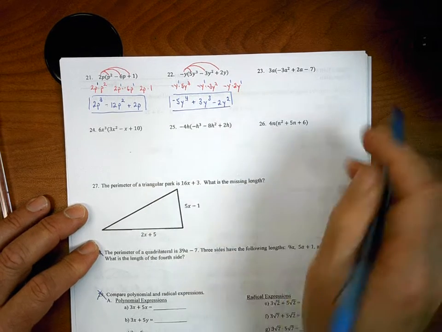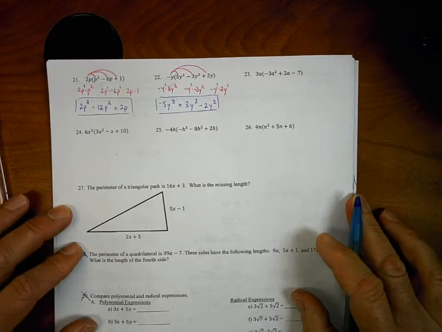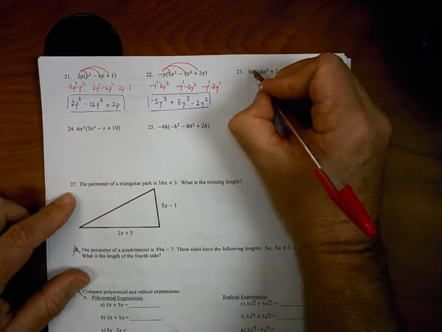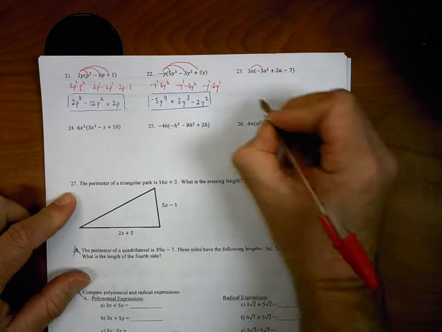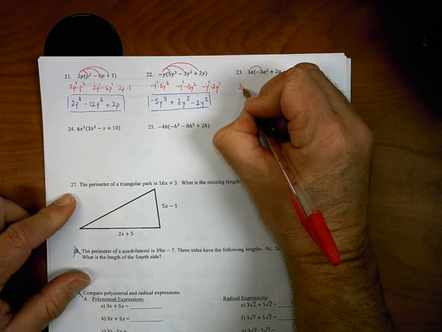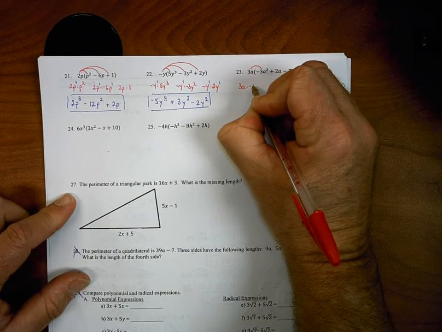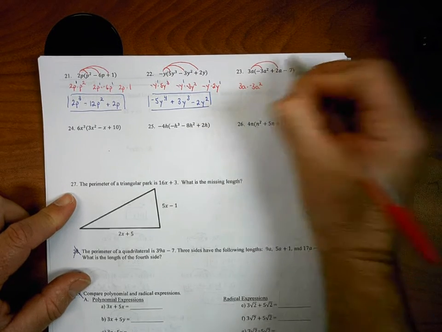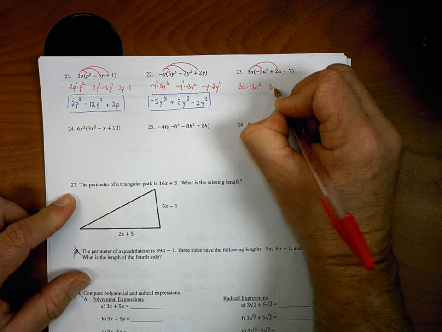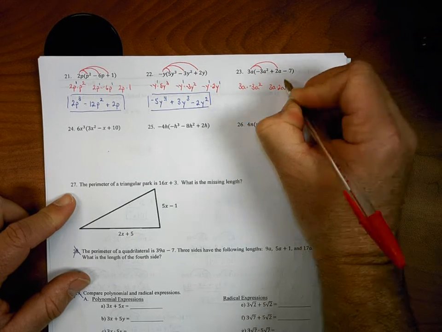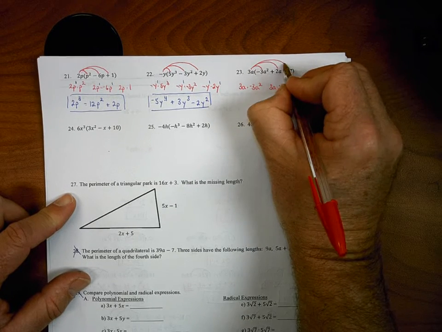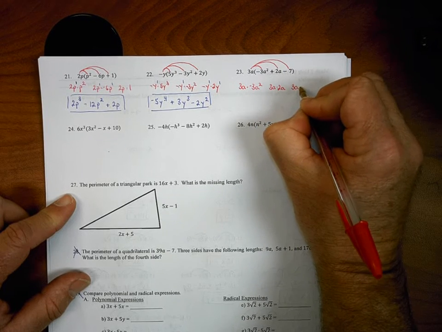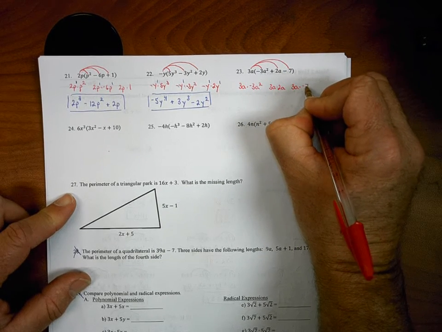I cannot combine any of those together, and it's written in standard form from highest degree exponent on down. Number 23, now we're going to distribute the 3a. So we're going to go 3a and we're going to multiply it by negative 3a squared. So 3a times negative 3a squared. Then we're going to multiply the 3a times the positive 2a, and we'll write that result underneath it. And then we're going to distribute the 3a times the 7, but we have to treat it as a negative 7 because that 7 has a minus sign in front of it.